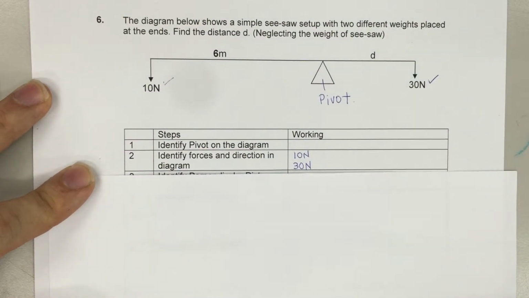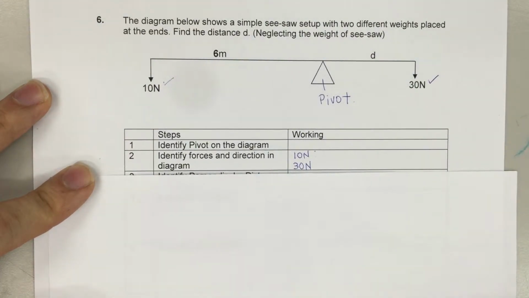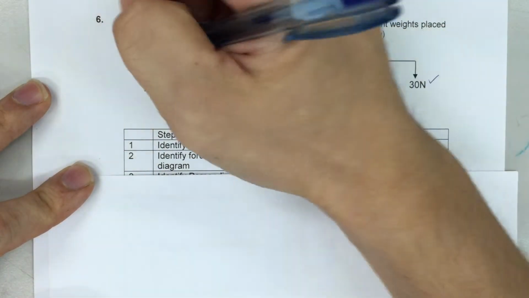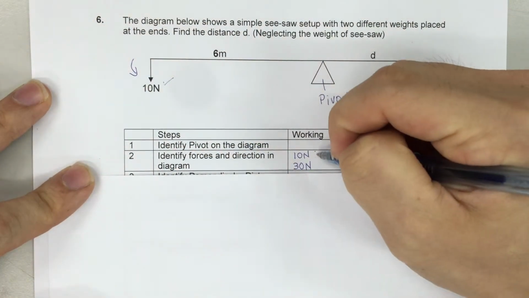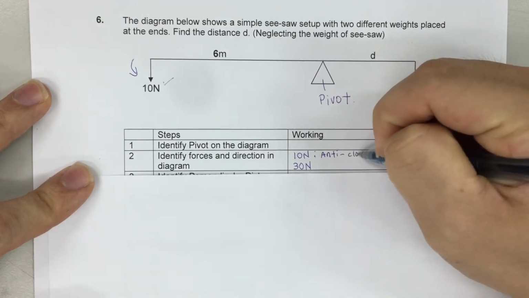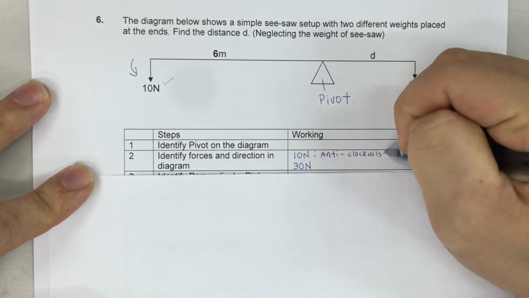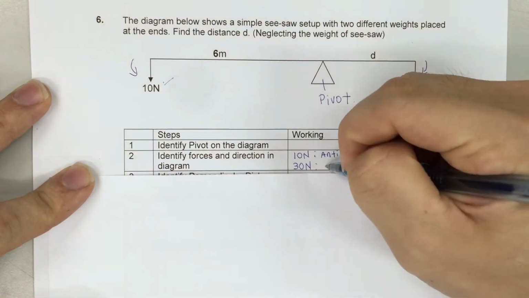Next, we must identify the direction of the forces. For the 10 Newton, what is the direction of the force? As you can see here, if you follow from the pivot and the direction of the force, the direction of the 10 Newton is anti-clockwise. On the other hand, the direction for the 30 Newton is clockwise.